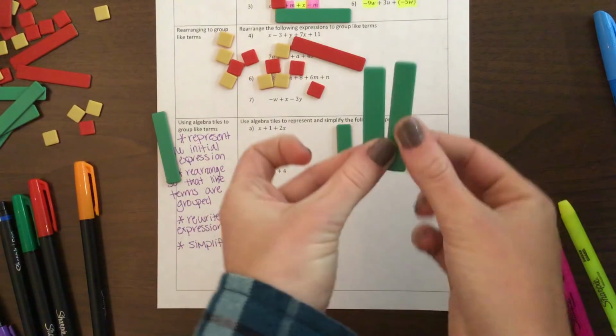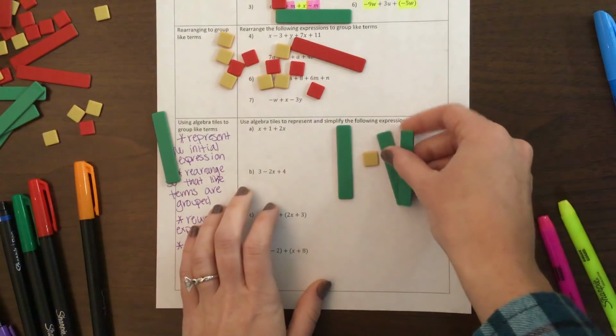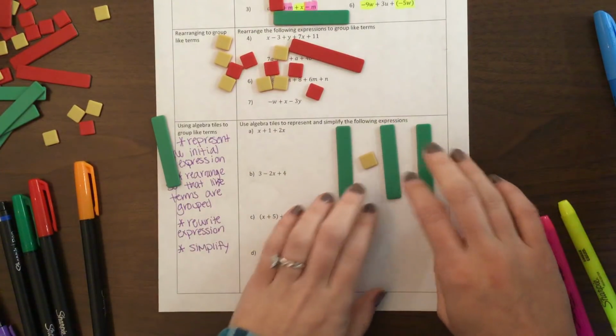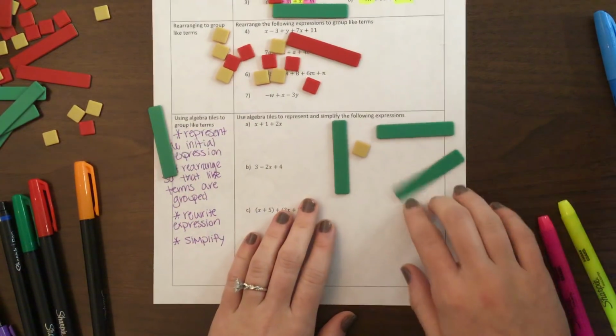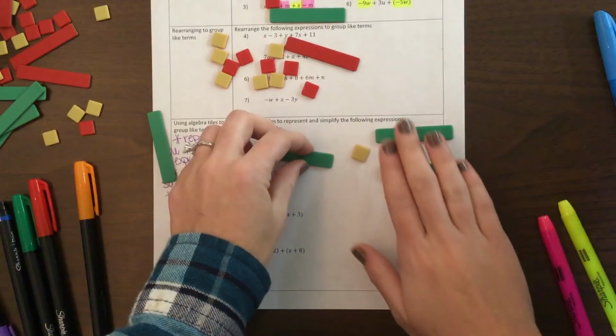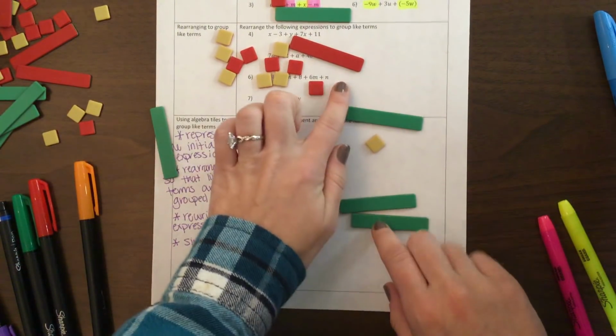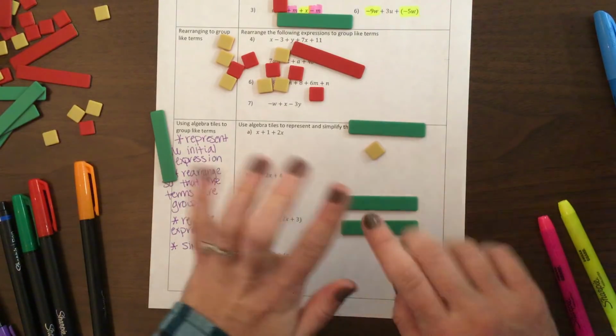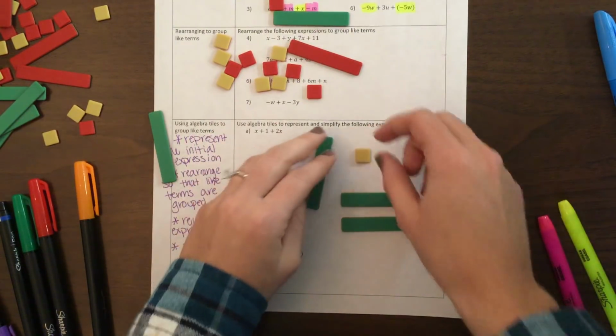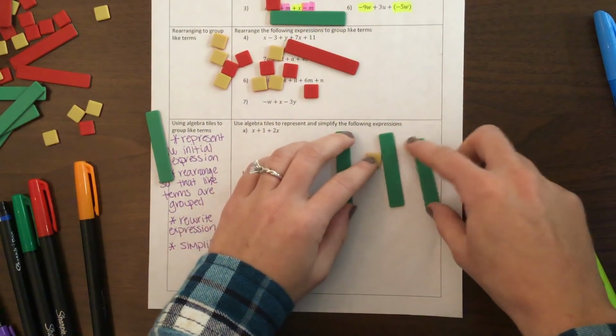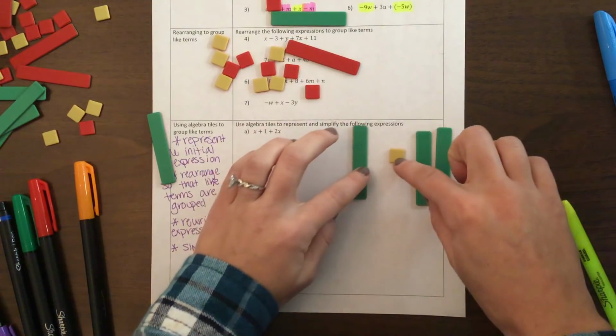So I'm adding 2x. So it should look something like this. If you have them horizontally, that's fine. If you have them this way, that's fine, as long as you have 1x plus 1 plus 2x somehow. I'm going to shift them back to how I like them. It makes my brain happier when they look like that.